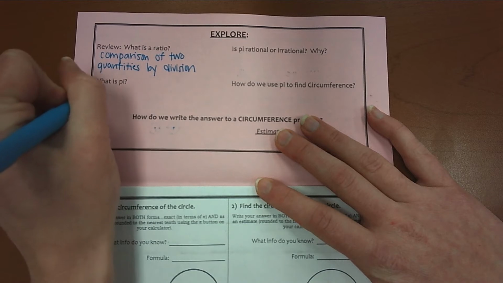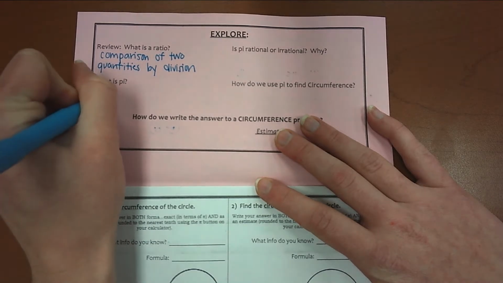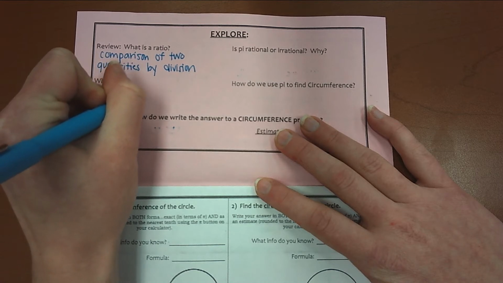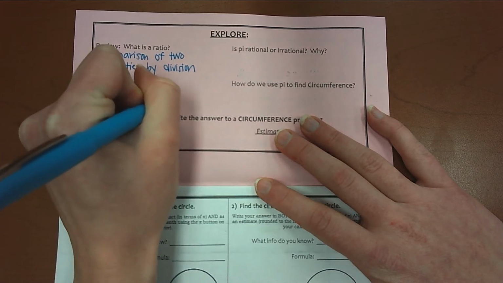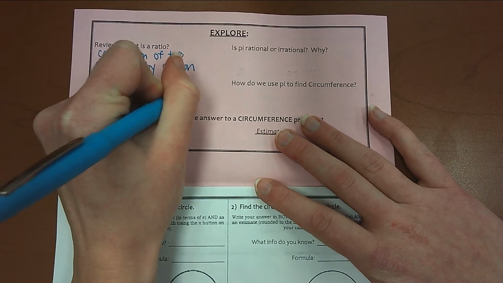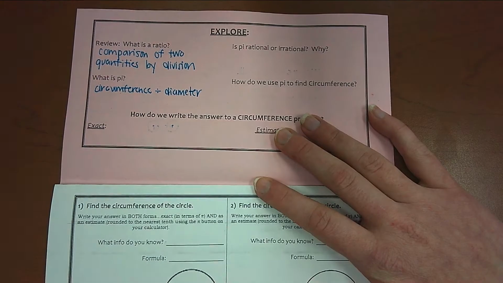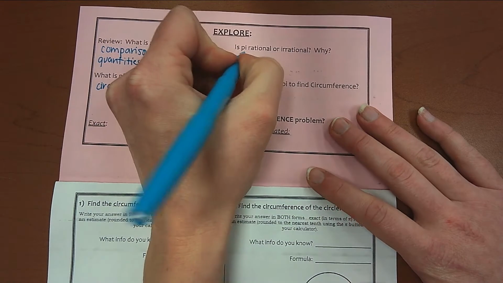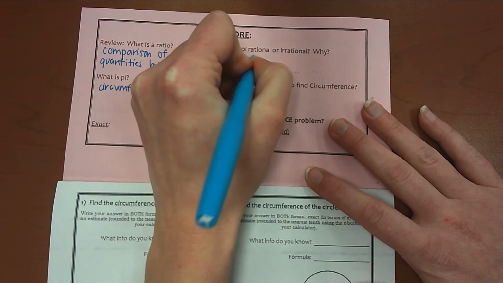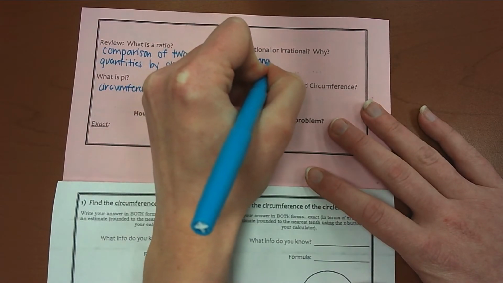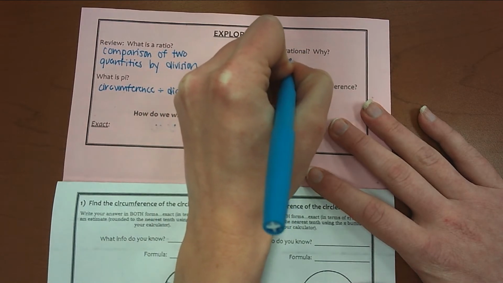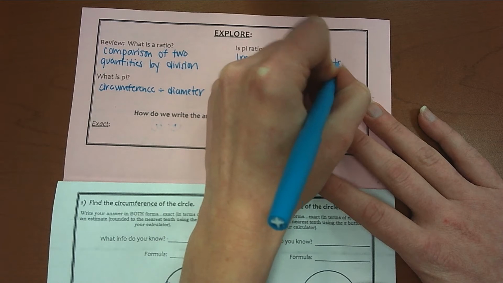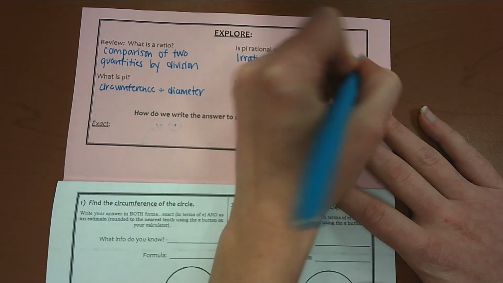It's circumference to diameter, or circumference divided by diameter. And then it says, is pi rational or irrational? And how do you know? Well, we talked about this on the front. It's irrational because it's a decimal that never repeats and never terminates.